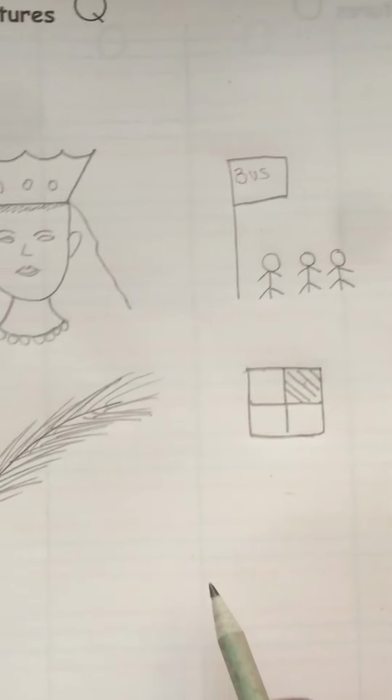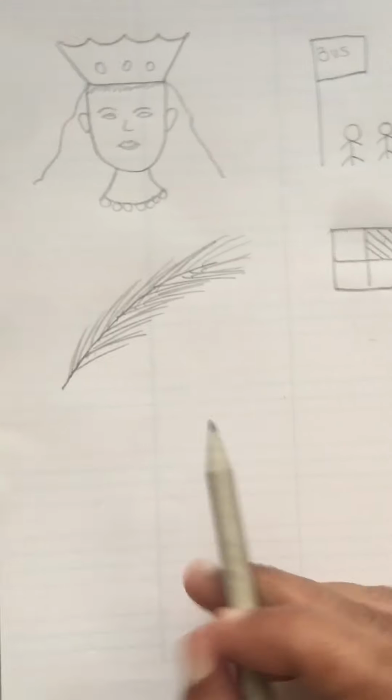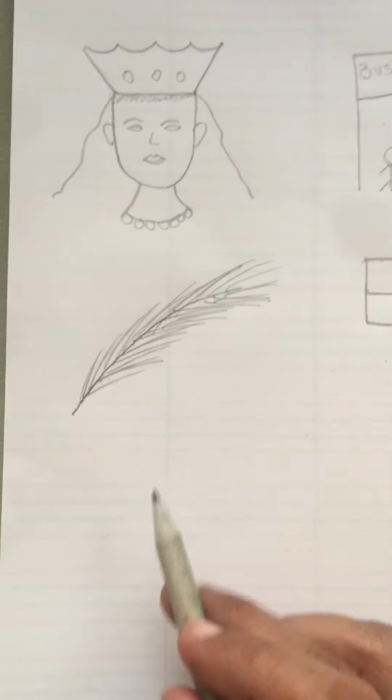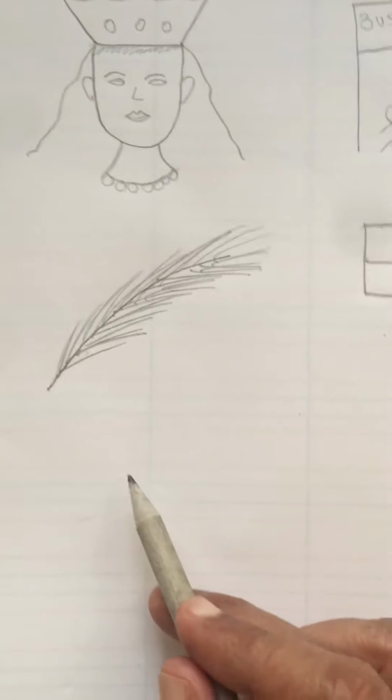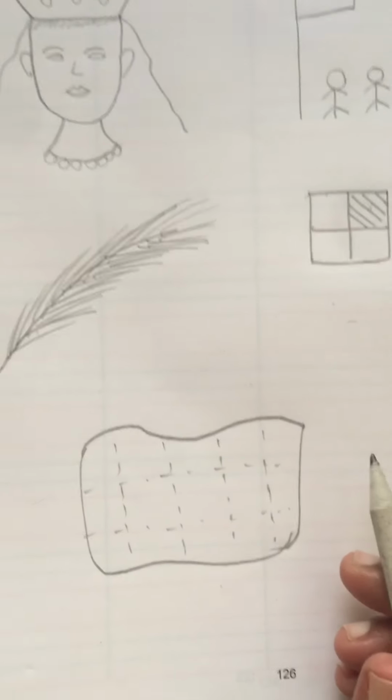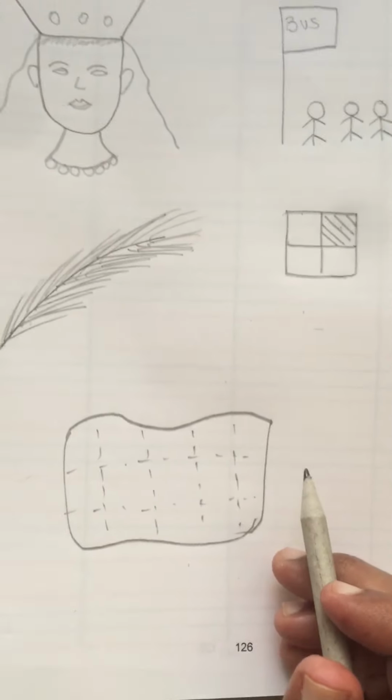Okay. Now, when I feel cold, Mama gives me a big thick blanket. That is called a quilt. This is called a quilt. What is it called? Quilt. Q for quilt. You use it when you feel cold. So you feel nice and warm in it. Q for quilt.